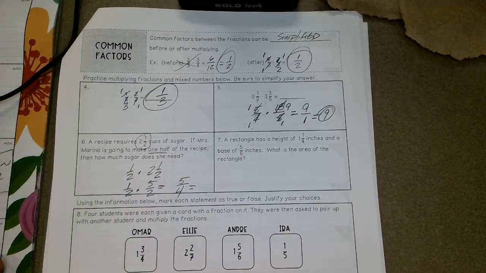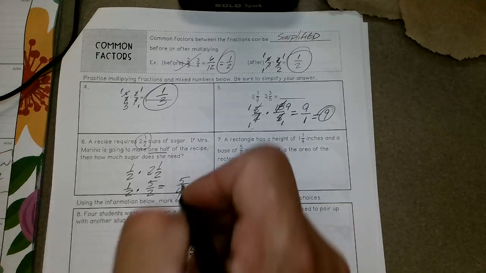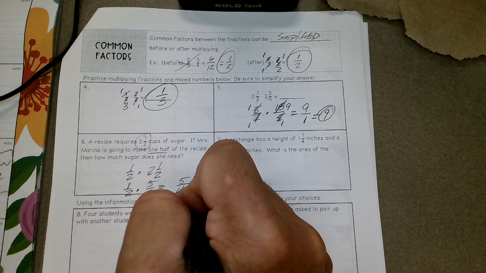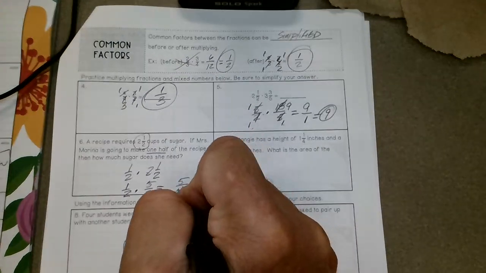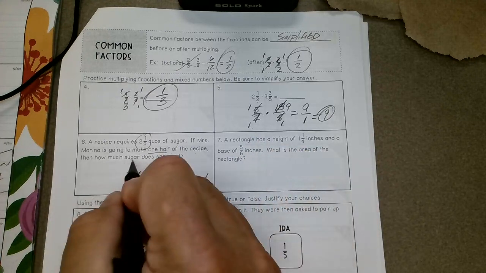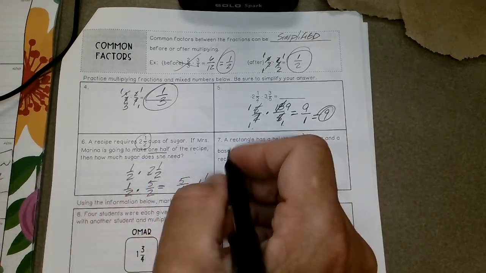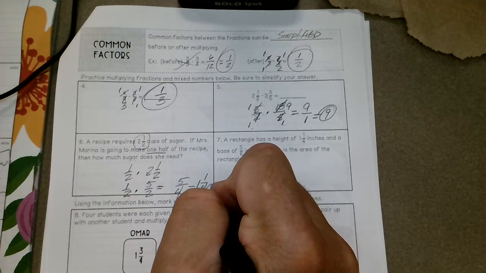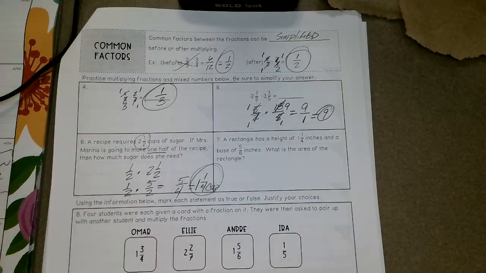And we need to switch that back to a mixed number. Okay, and when we do, this is a mental problem. 4 goes into 5 once. 5 minus 4 is 1. The denominator doesn't change. How much sugar does she need? Well, she needs 1 1/4 cups. And we want to label that.